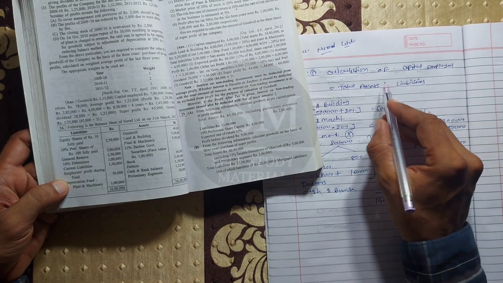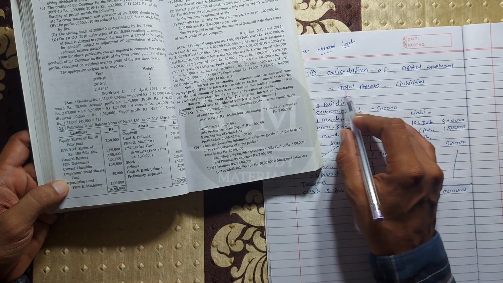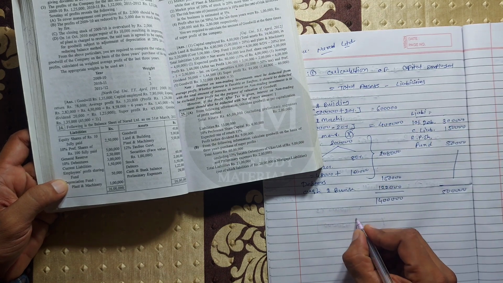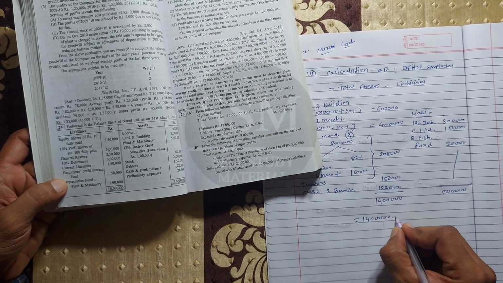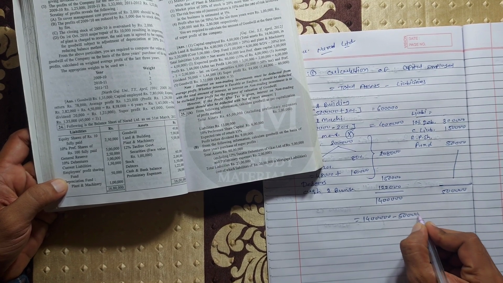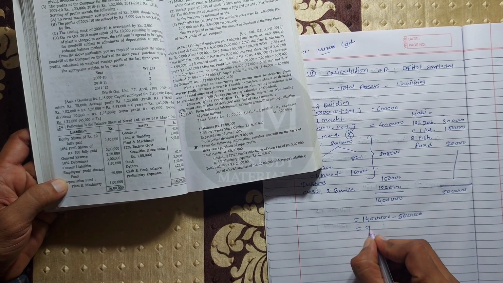What is our formula of capital employed? Capital employed is equal to total assets minus liability. Here total assets are 14 lakh rupees minus liability 5 lakh rupees. Our answer is 9 lakh rupees.